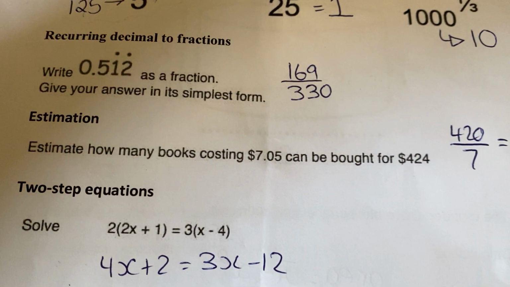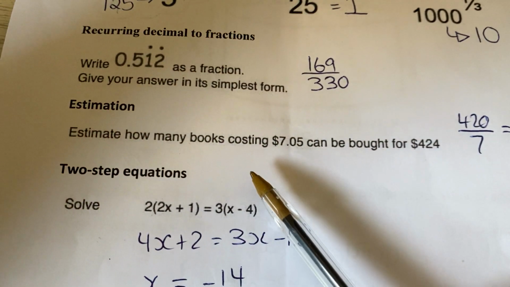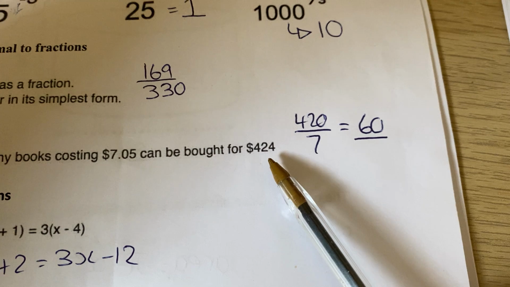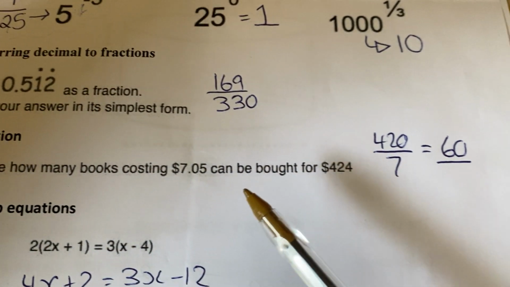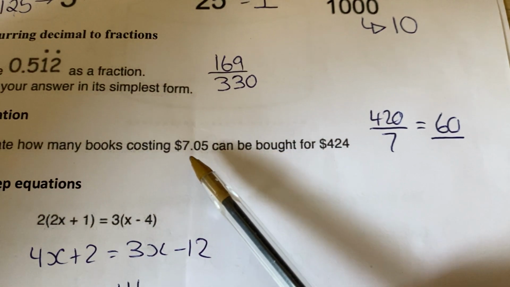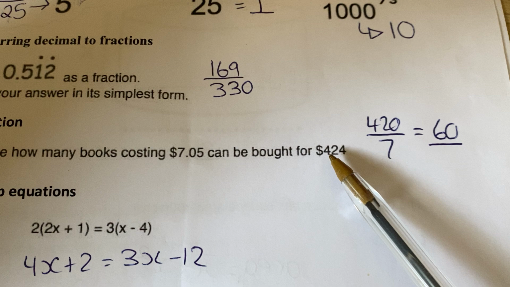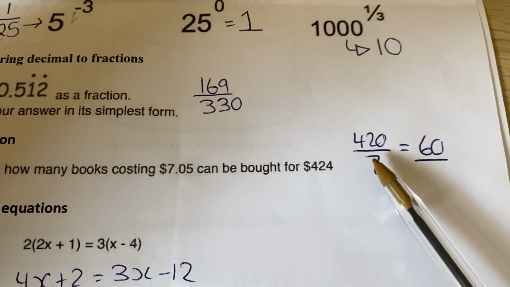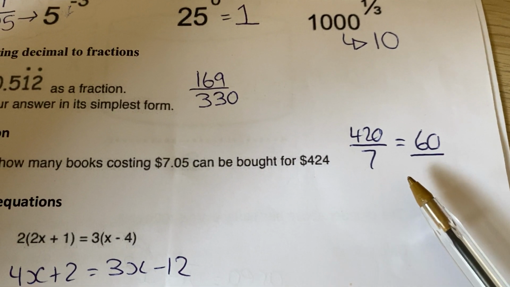Okay, so we get to the estimation question here, and we can say estimate how many books, $7.05 at $424. So it's just an estimation. They don't want exact values. They want to see how good your estimation skills are. That is clearly going to be 7. And this one, because it's 7, if we round that down to 420, 42 goes into 7 6 times. That's why they expect you to do it this way.